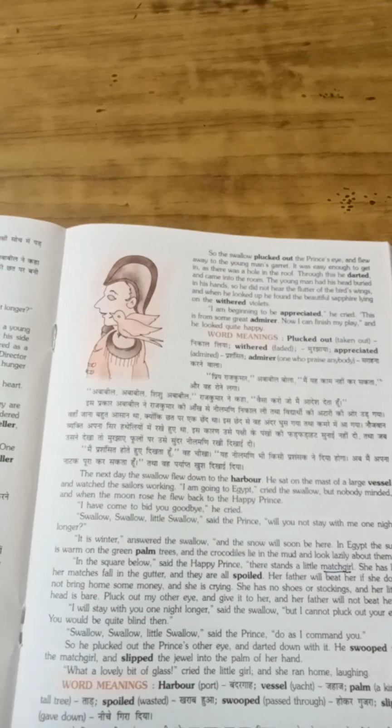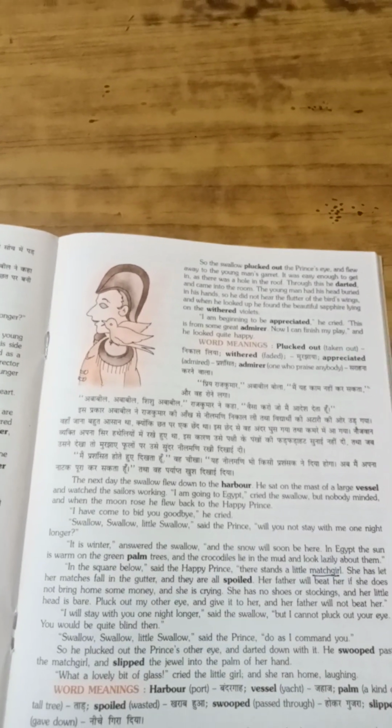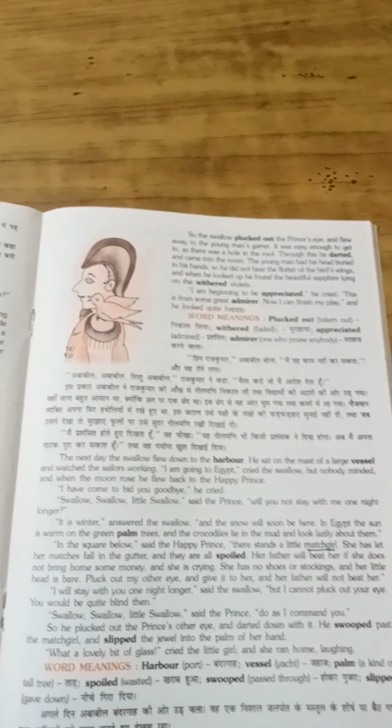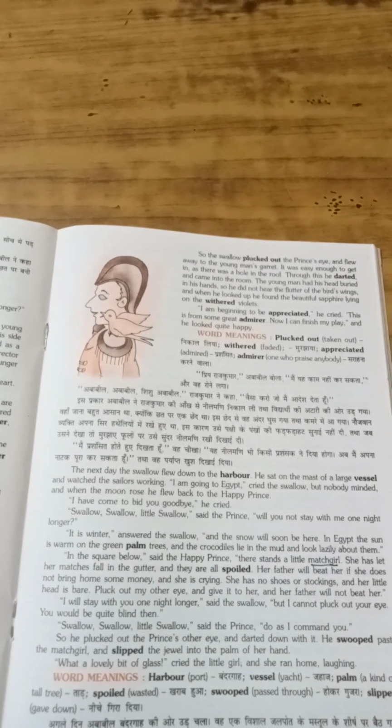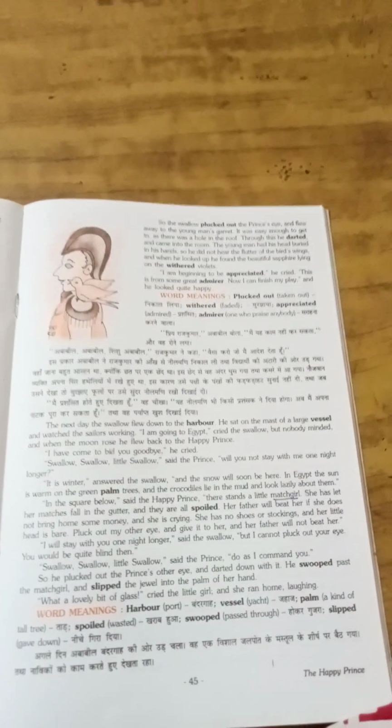He soon realized that he was going to die. After kissing the prince's lips, the swallow fell down and died. When the swallow died, the statue's leaden heart broke into two pieces.